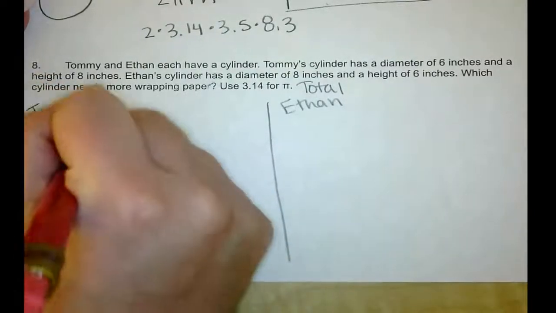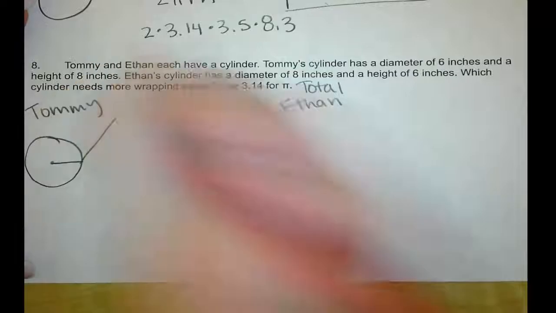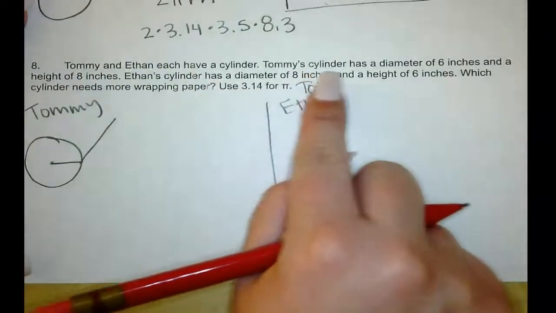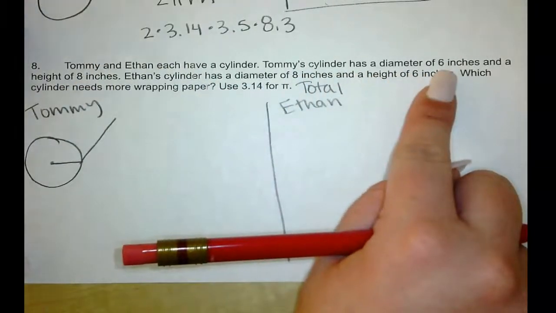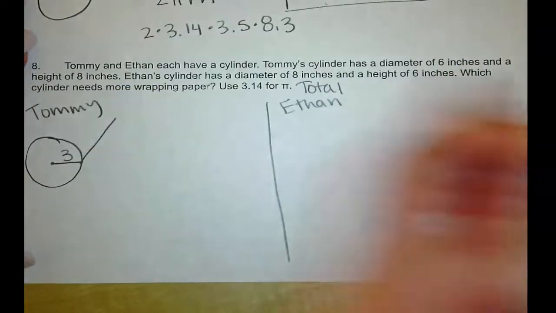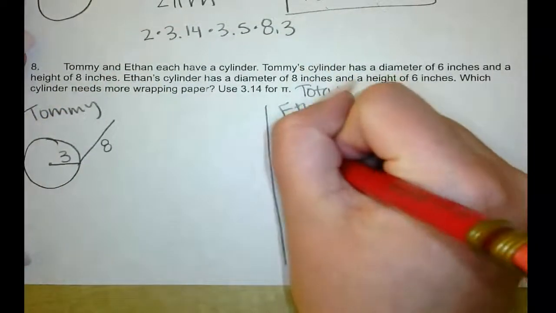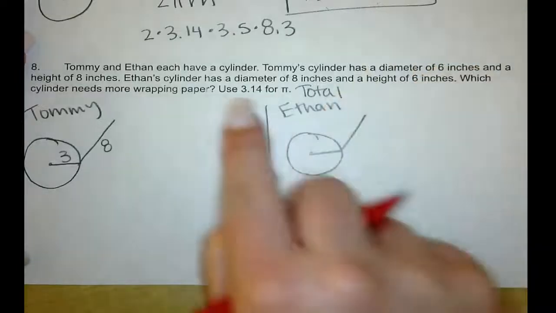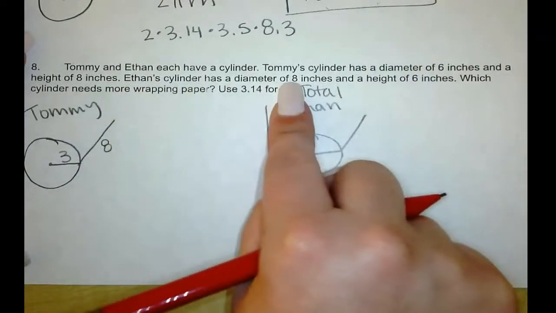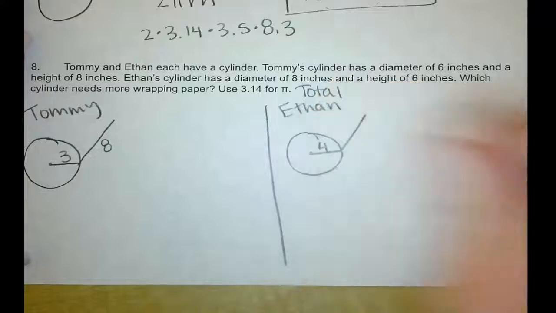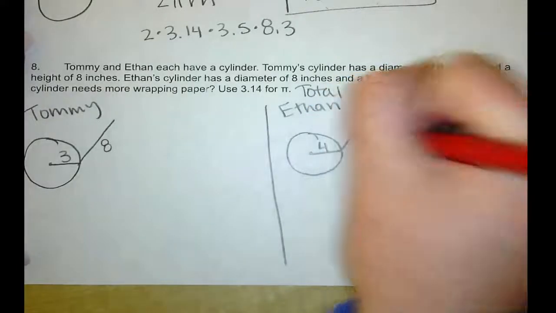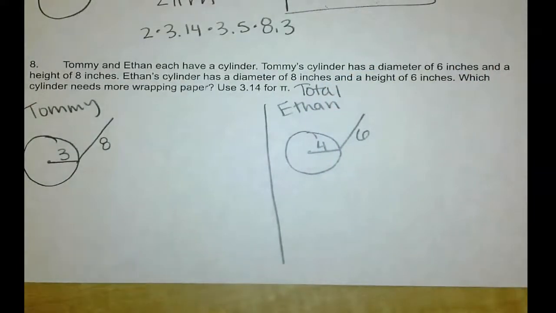For Tommy's cylinder, go ahead and draw a circle. Label your radius and your height. When you read about Tommy, he has a diameter of 6. So we're going to divide that number by 2 to get our radius. So 6 divided by 2 is 3. And then a height of 8. So we've got his height. Now for Ethan, draw a circle. Draw your radius and your height. Ethan's cylinder has a diameter of 8. So divide that by 2. That's 4. That's our radius. And a height of 6. Now go ahead and pause. You're going to write the formula for total surface area, and then fill in your formula and type in Desmos, and then start the video again so you can check.